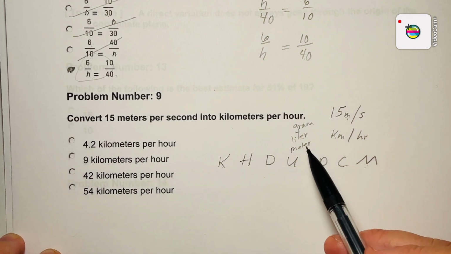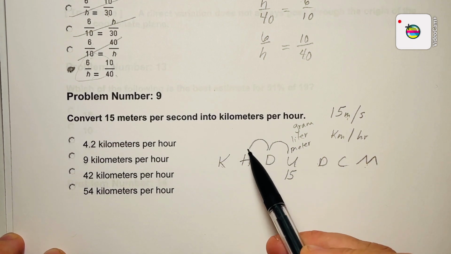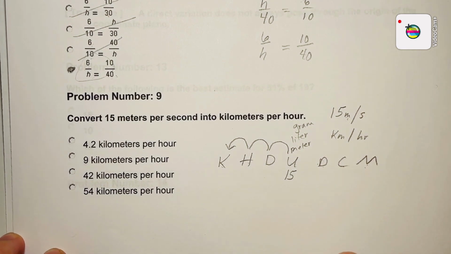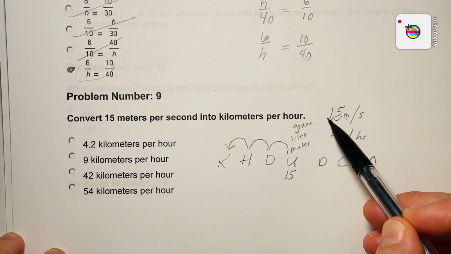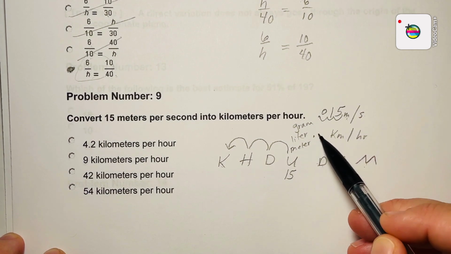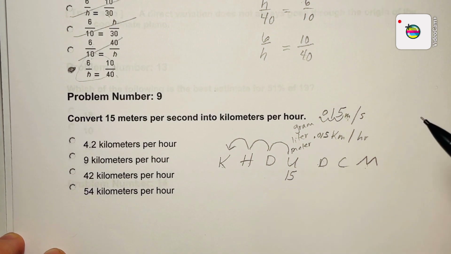We're working with meters. Change it to kilometers. Okay, the decimal will have to go to the left 3 spaces, or 3 placeholders. So 1, 2, 3. So 15 meters is 0.015 kilometers.